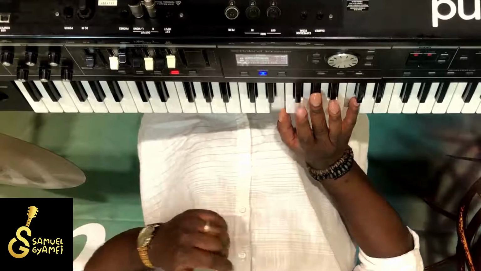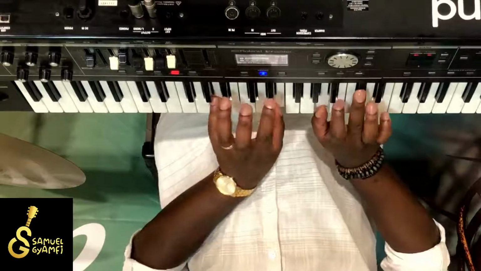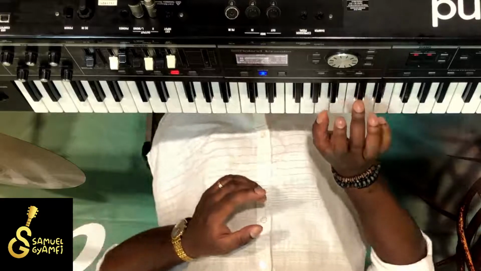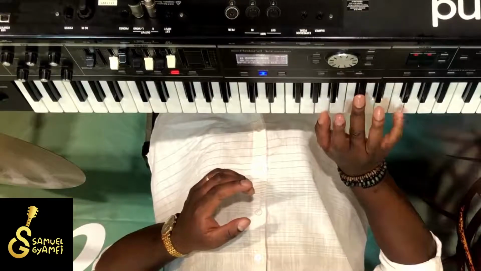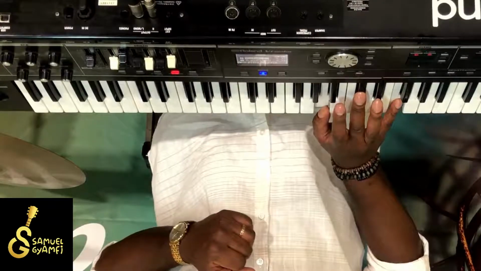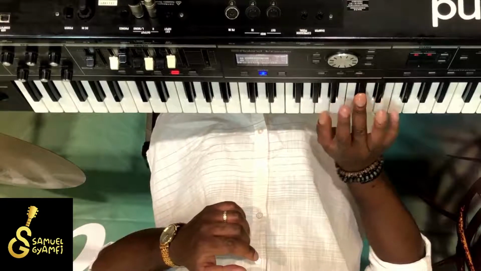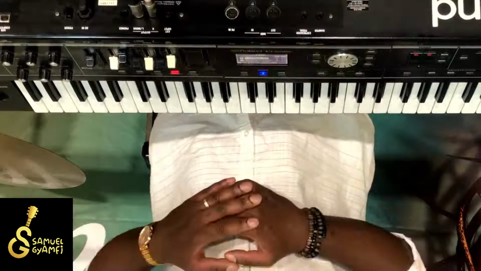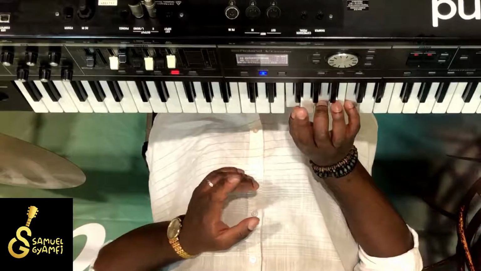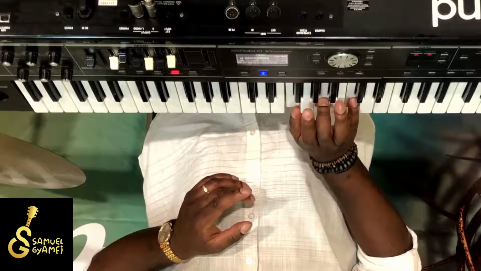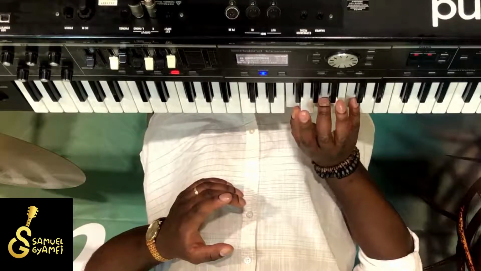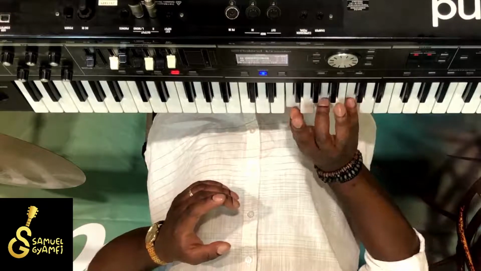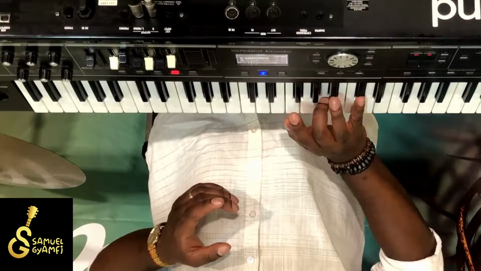Okay, what about another key? A. So you have A major, A augmented, A major, A augmented. And then one last key, let me say F. So you have 1, 3, 5, the fifth, F major, F augmented, F major, F augmented.